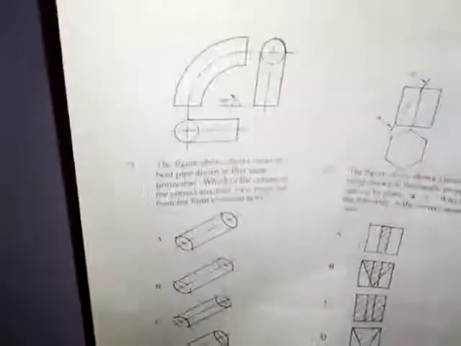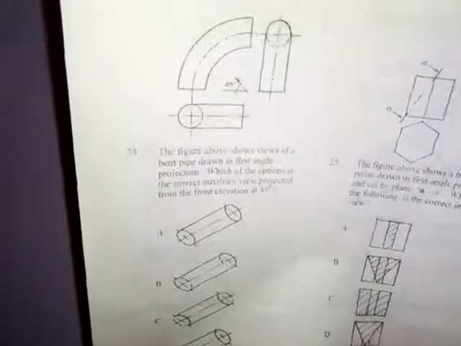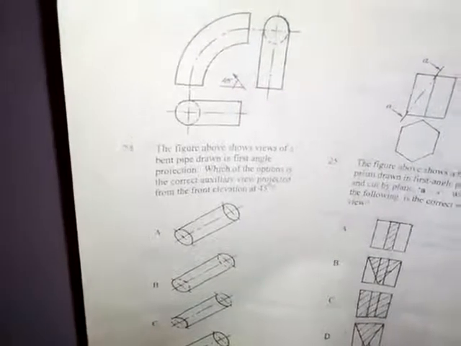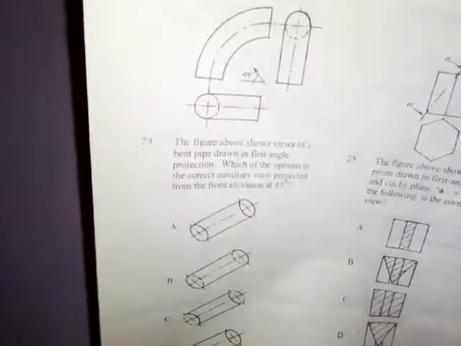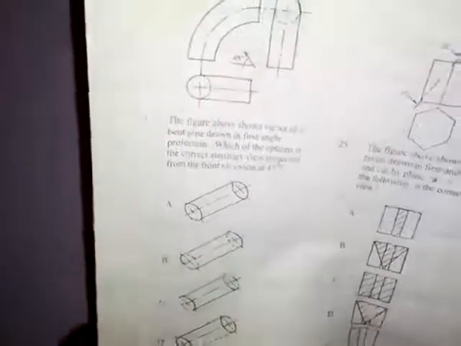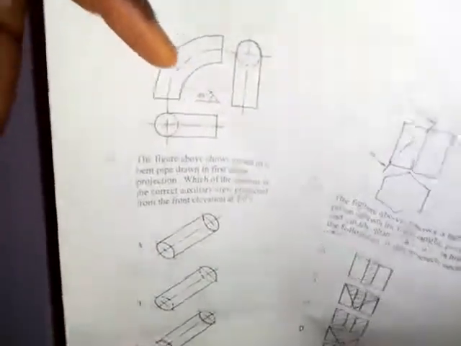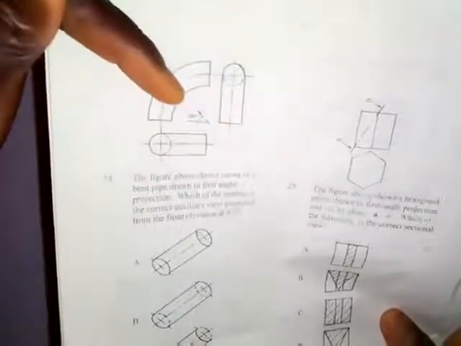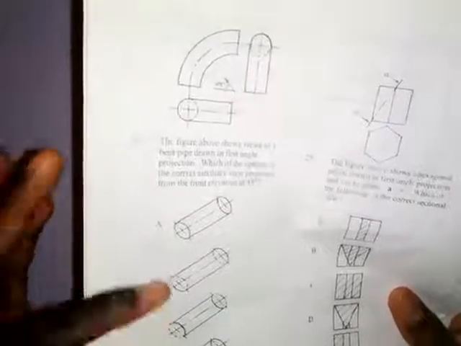Now here we have that the figure above shows views of a bent pipe drawn in first angle projection. Which of the options is the correct auxiliary view projected from the front elevation at 45 degrees? Looking at what we have here, we are projecting from the front. This is the front elevation, this is the plan, and this is the end elevation. Looking at it in this direction, the correct answer here is option B.